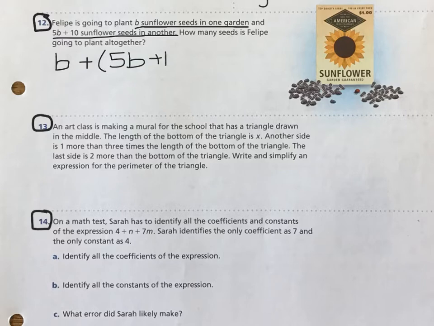And the second garden is a two-term expression, whereas the first garden just has one term. It's just that letter B. So when I put together my like terms, I have B plus 5B, and that makes a total of how many B's? Well, I actually have 1 here.